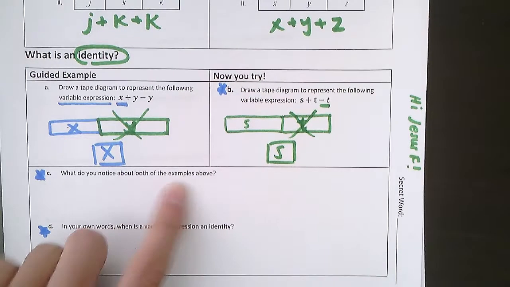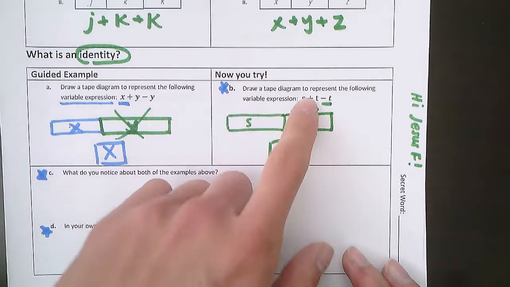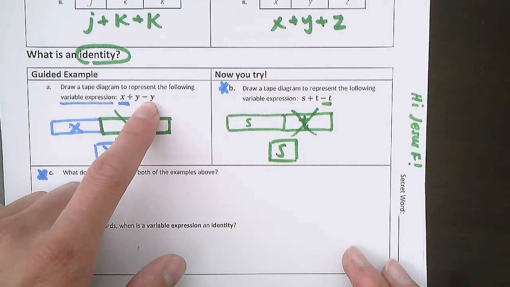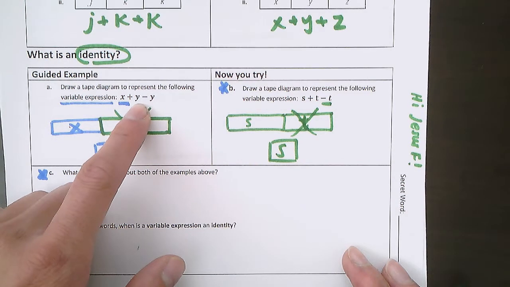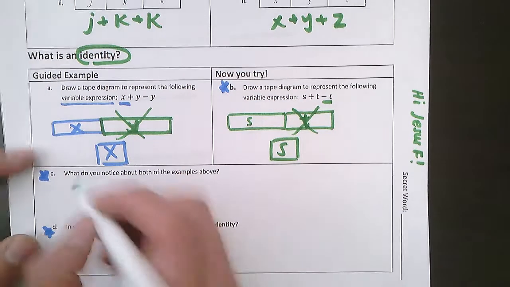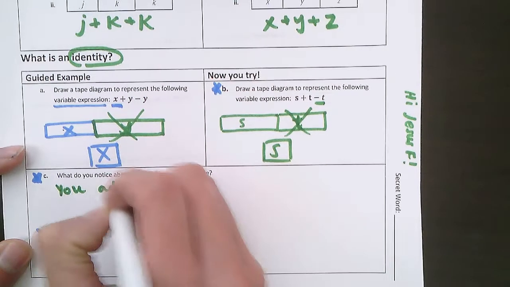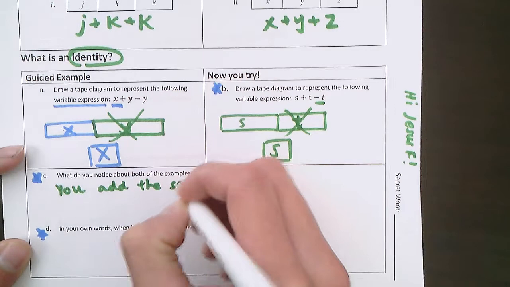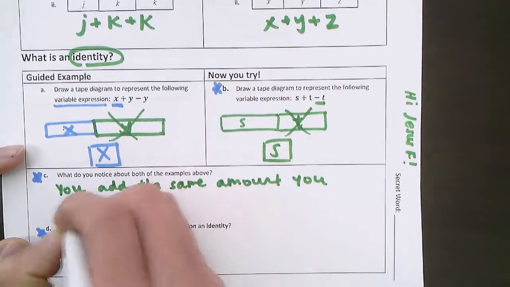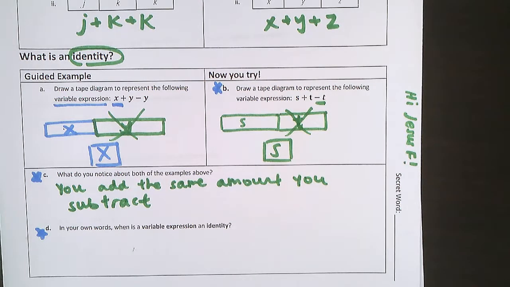What do you notice about both of these examples above? Well, in this one we started with x, and we ended up with x. This one we started with s, and we ended with s. And in both of these, we are subtracting by the same amount that we added. We added a y, we subtracted a y. We added a t, we subtracted a t. So I can say something like, you add the same amount you subtract. So in both of these, you add the same amount that you subtract, or you subtract the same amount that you add.